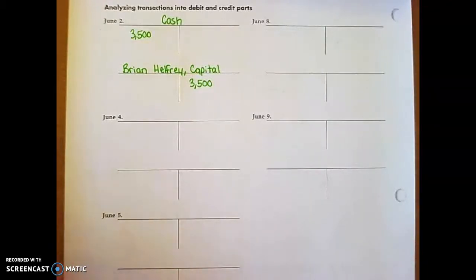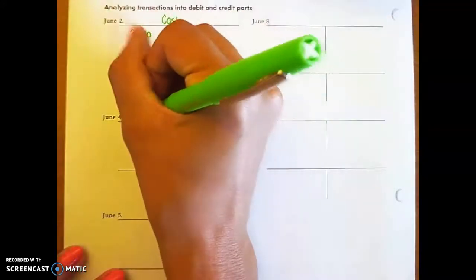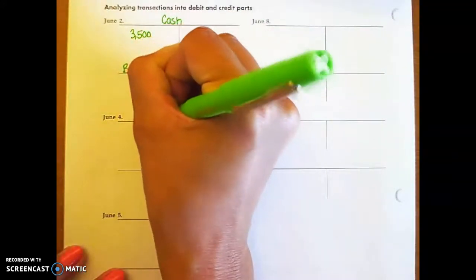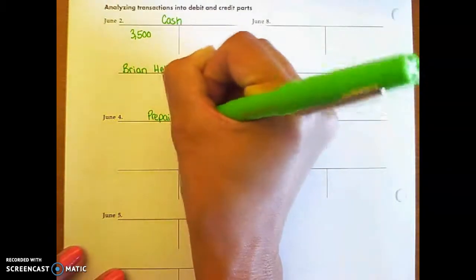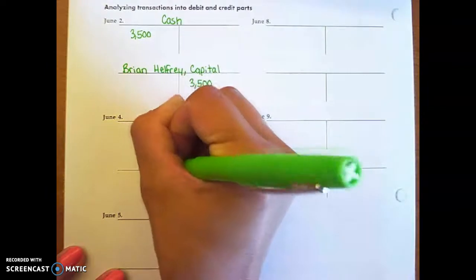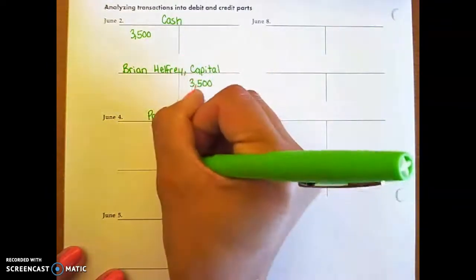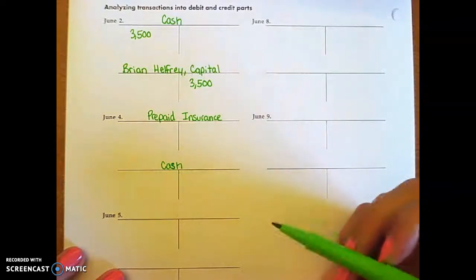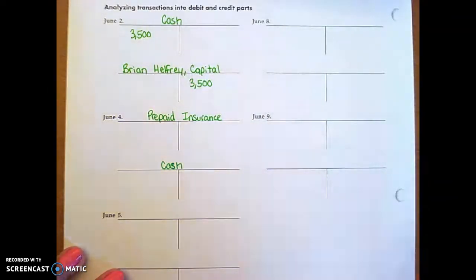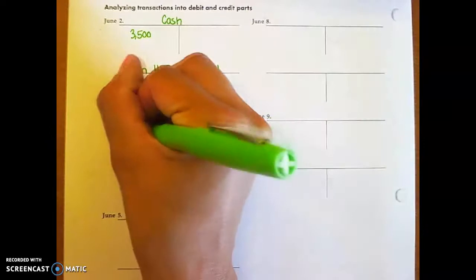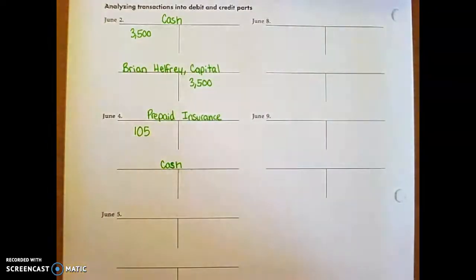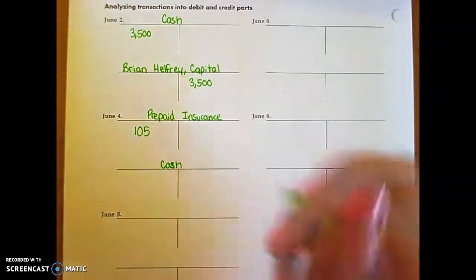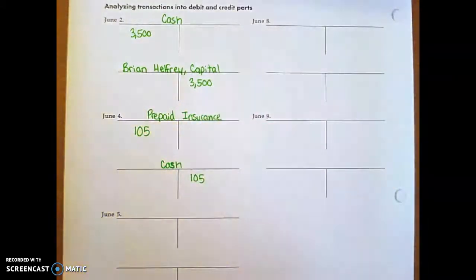On June 4th, we paid cash for insurance, $105. Our two accounts for this would be prepaid insurance and cash. Once again, it doesn't matter if you were to write cash first or prepaid insurance. I'll explain why I'll write them in this order once I finish this on your own. Prepaid insurance is an asset. The amount of insurance we have is increasing, therefore it will increase with a debit. And the amount of cash we have is decreasing, and cash decreases with a credit. So we will put in a credit for cash.